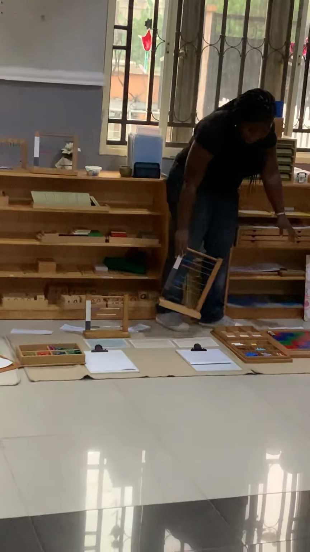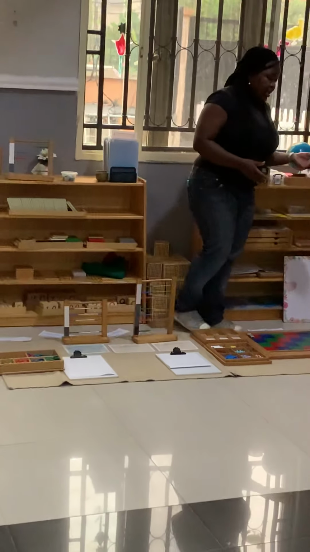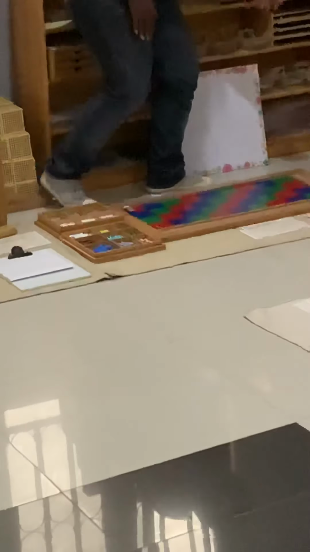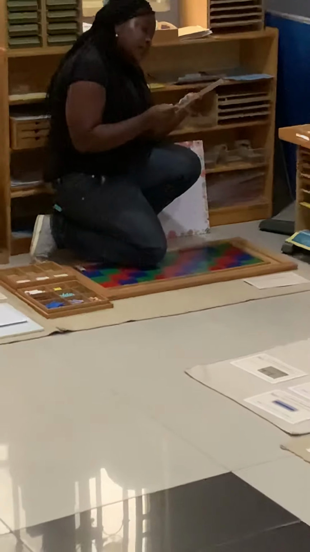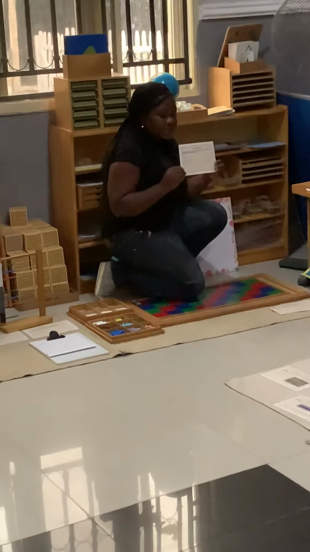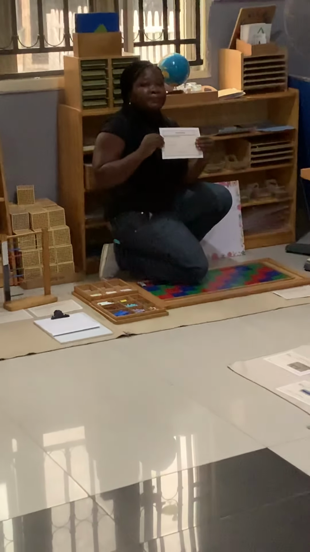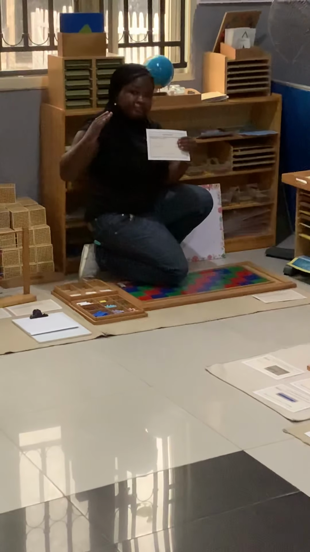Now this is called the checkerboard. It's also used for multiplication, and also for large multiplication. What I have here is 23,874 multiplied by 61. This material will do the same thing, but in the long run, the aim of this material is to help them cross multiply.